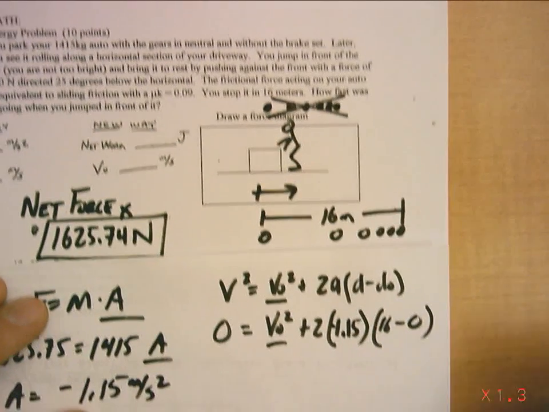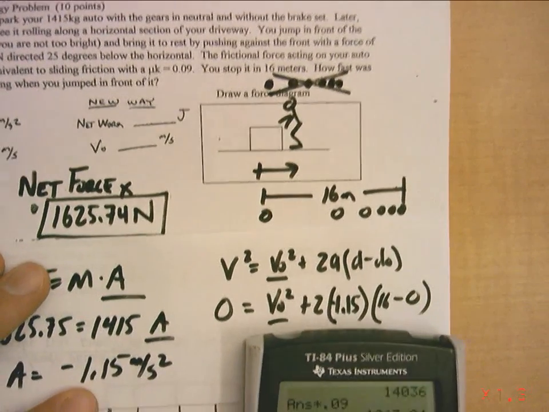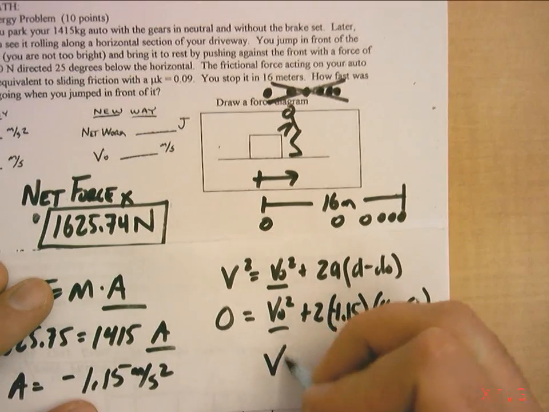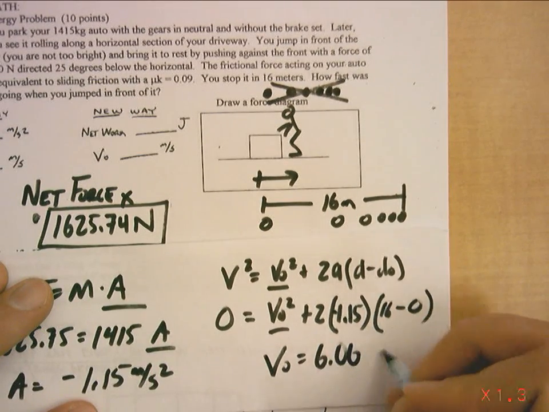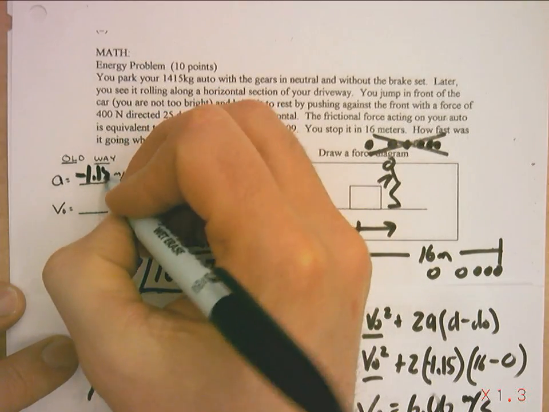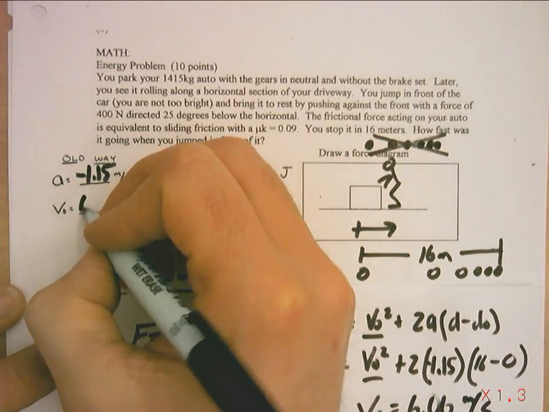So when you simplify this, you're going to end up with a negative over here, but when you move it over to the other side, it's going to become positive. So 2 times that negative acceleration times 16 gives me this number. But remember, we're going to make that number positive by moving it over to the other side and then square rooting it. And you get 6.06 for V naught. So that's the first 2 answers: A, negative 1.15, and V naught would be 6.06.